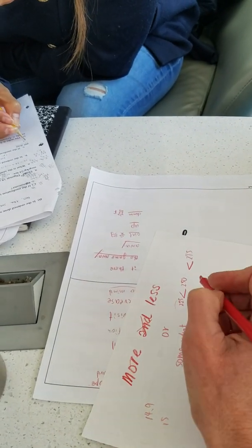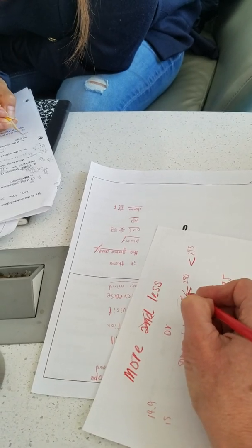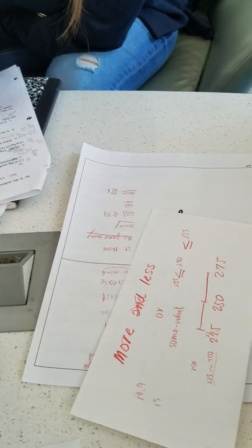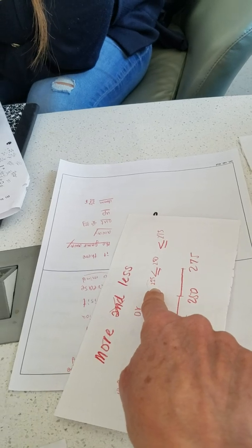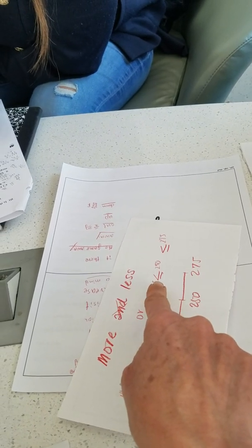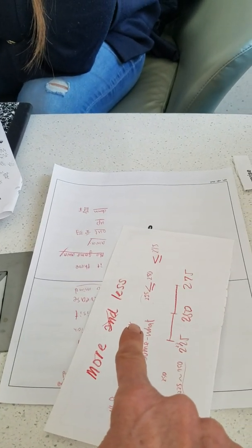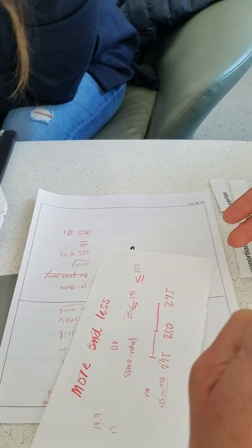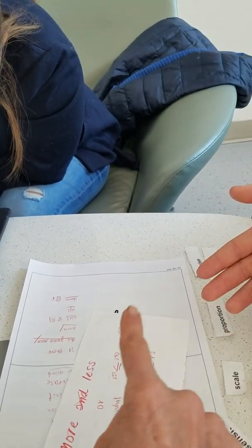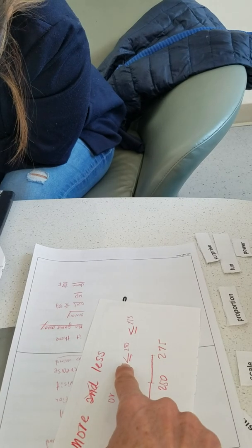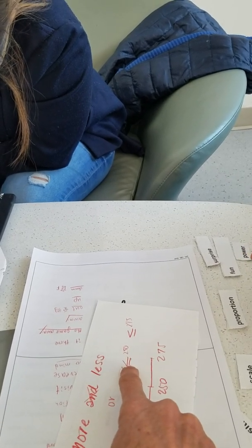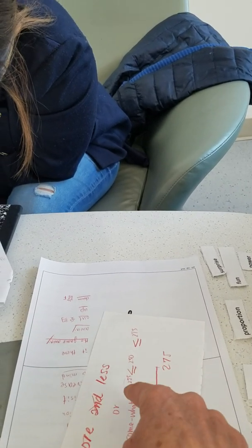But now the question is, in math we also have this notation. Are you familiar with this notation? Yeah, equal. So how do you say it? More or less. It's less or equal to. So do you know how we say less or equal to?